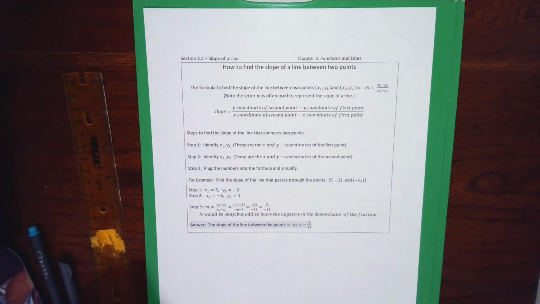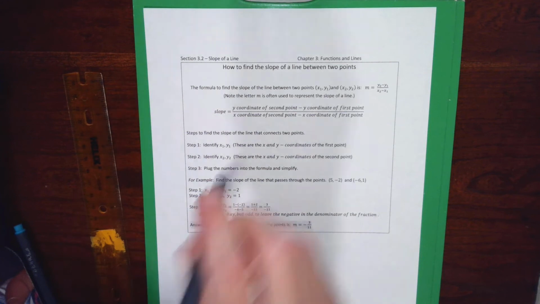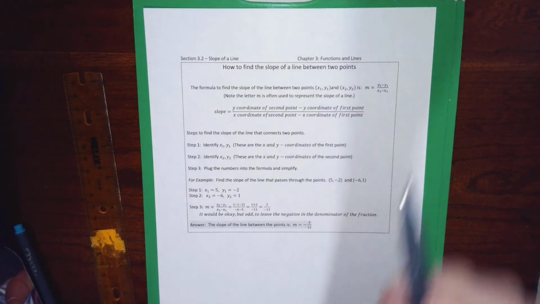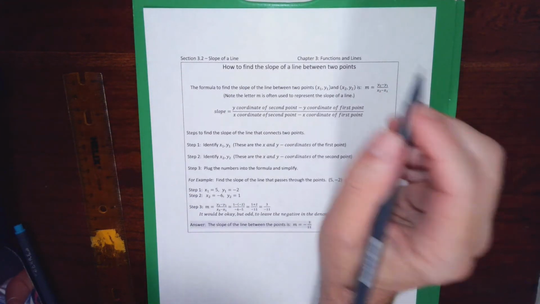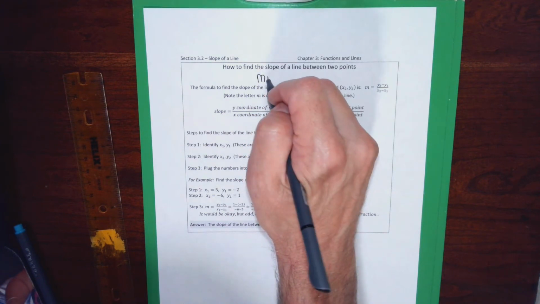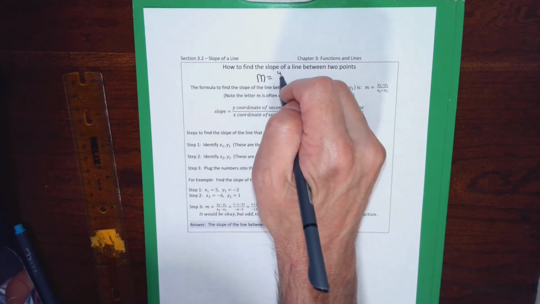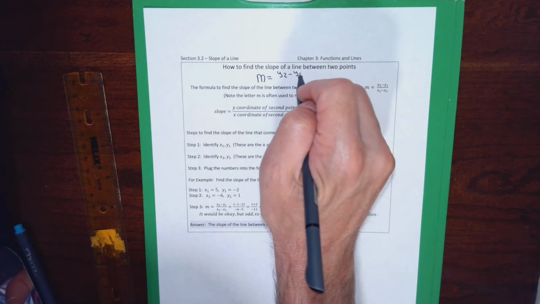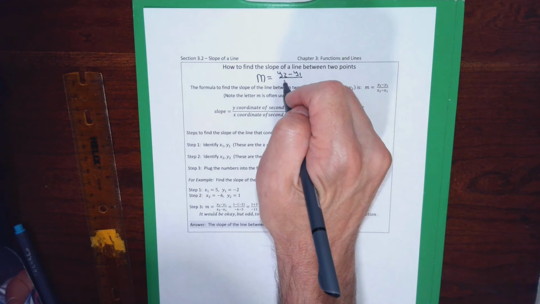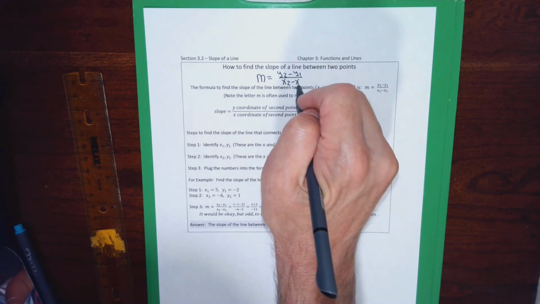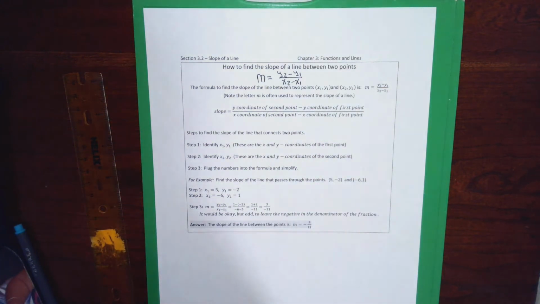So the last skill in this section is finding the slope of the line given 2 points. And that's super easy to do. There's a formula that you might remember from some algebra class that says the equation to find a slope is y2 minus y1 over x2 minus x1. And these aren't exponents, they're subscripted numbers.